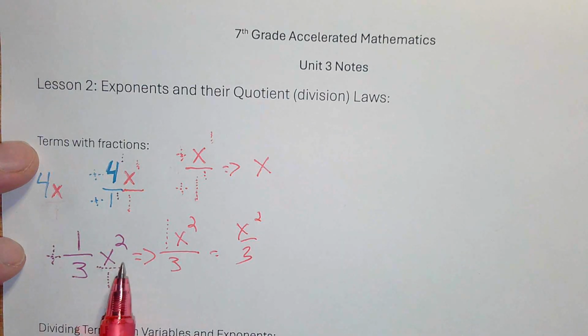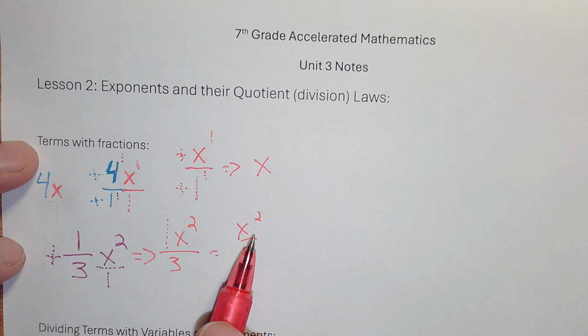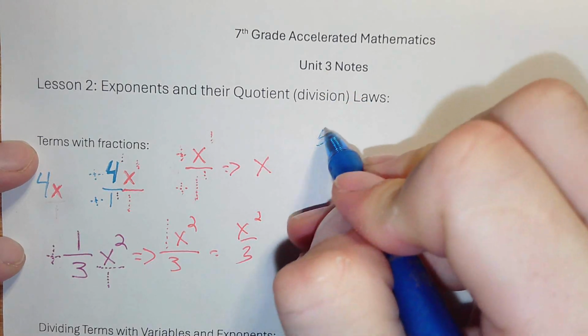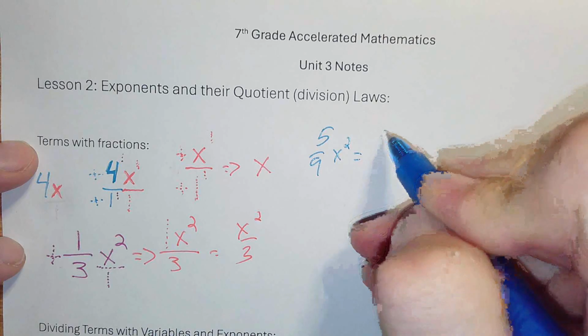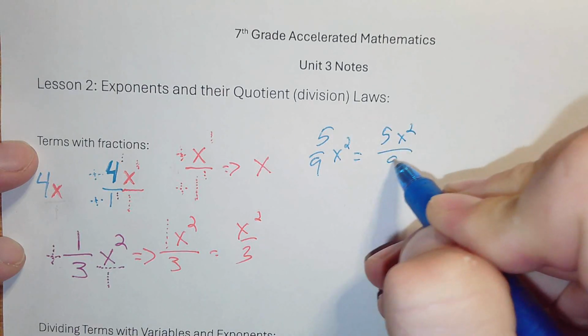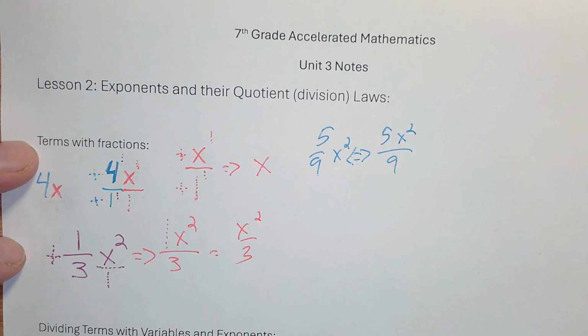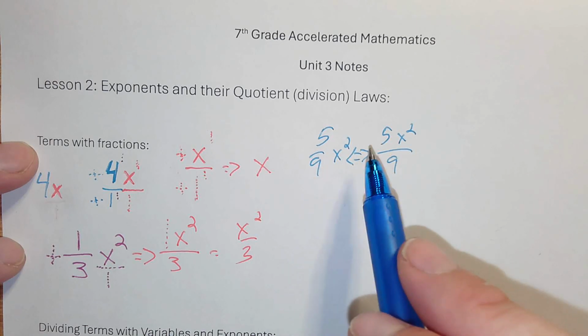And that is what you get when you have a fraction next to a variable term. So for instance, we have 5/9 x squared. This would be written as 5x squared over 9.